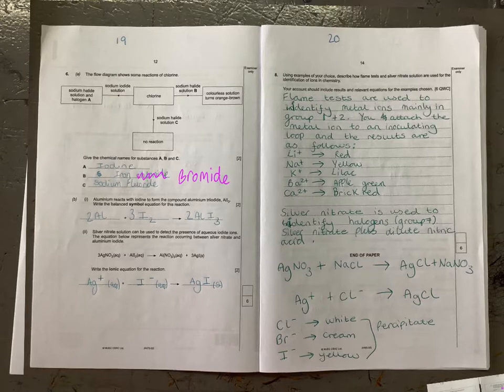Okay, aluminium reacts with iodine to form a compound aluminium trihalide. Write the balanced symbol equation. Okay, so you get 1 mark for putting Al and I2. Remember, I2 is diatomic, and then 2nd mark for balancing it out.